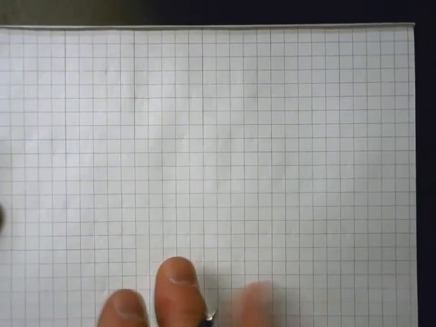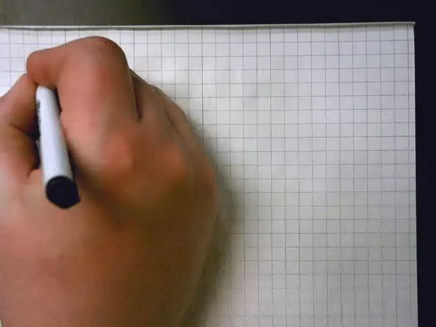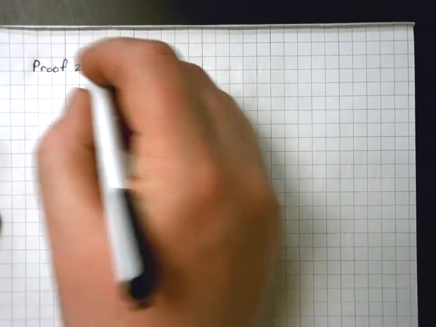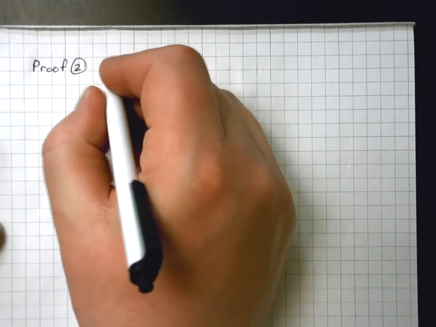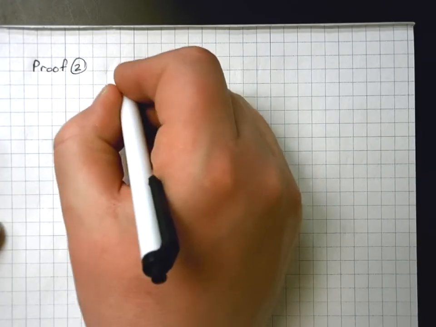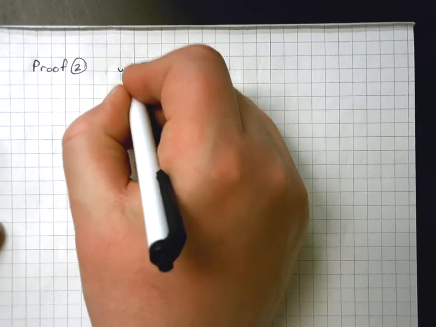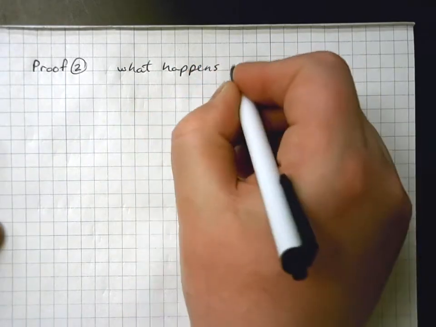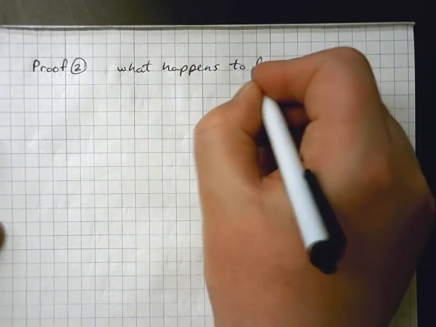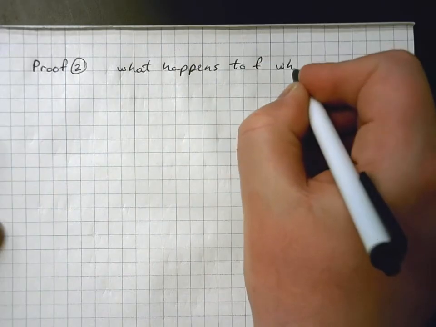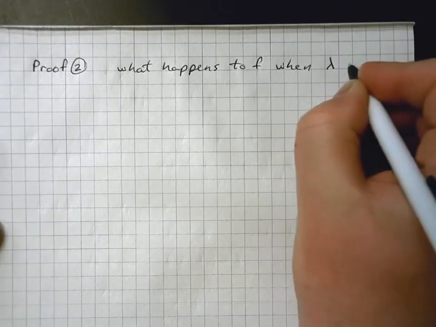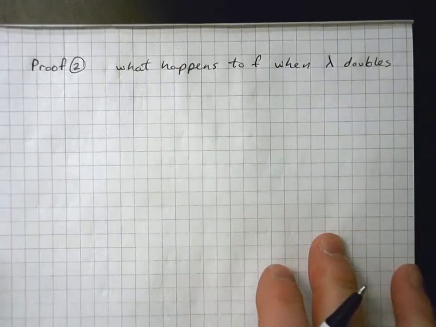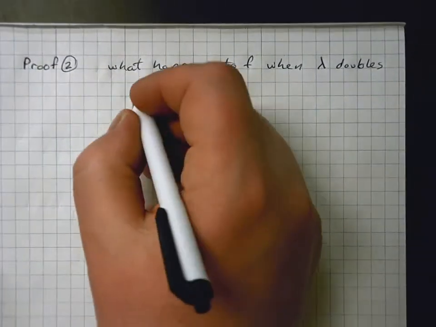So this one is proof 2. More math fun. Oh, I like this. Okay, so we got proof 2. We're trying to figure out what happens to F when lambda doubles. So we still have the universal wave equation.